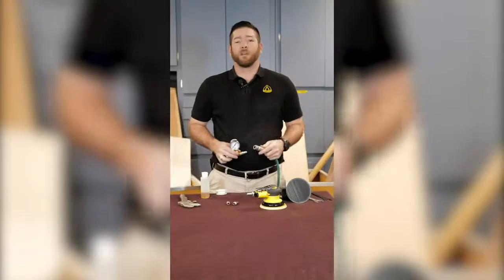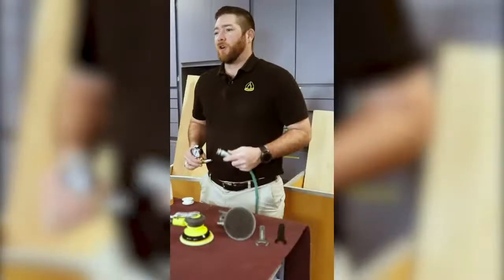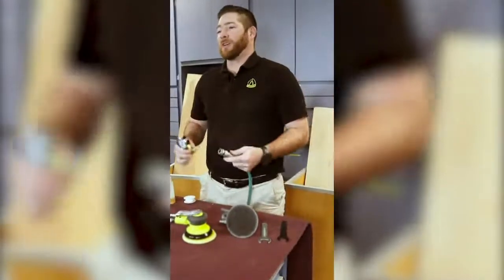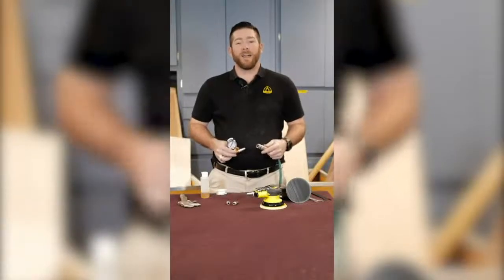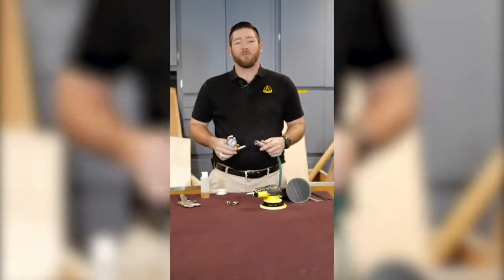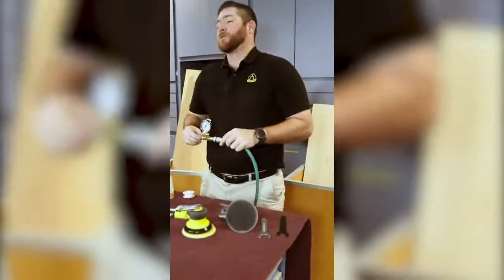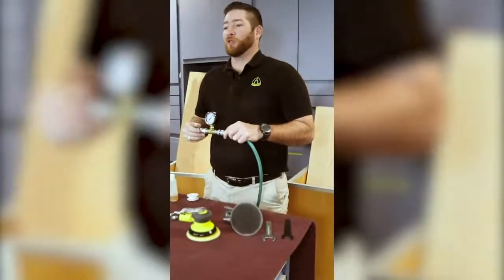The last aspect of pneumatic tools we want to talk about is the airflow. All pneumatic tools require an air compressor and some kind of hose to connect to the tool to power them. We want to check the PSI at the tool every time before we use it. Most tools require between 90 and 100 PSI at the tool to use.